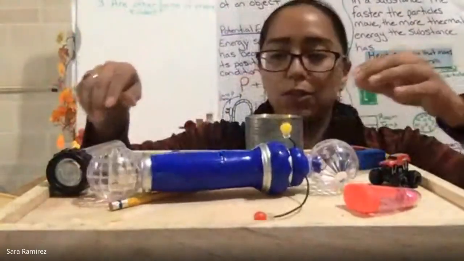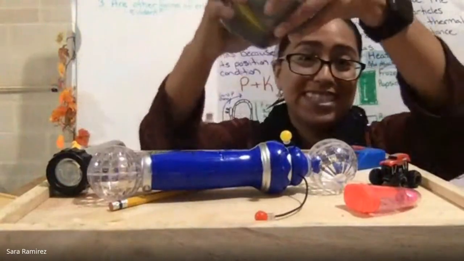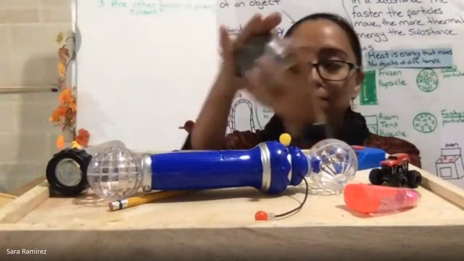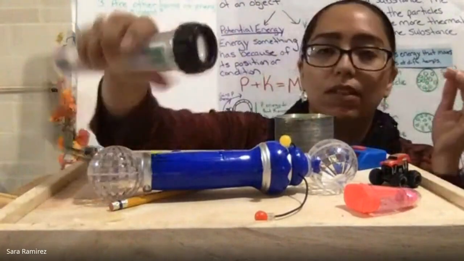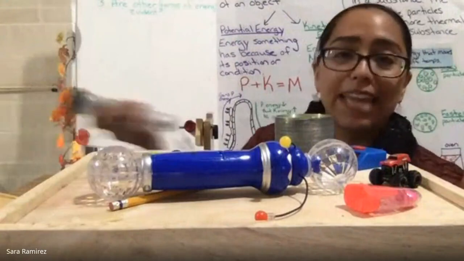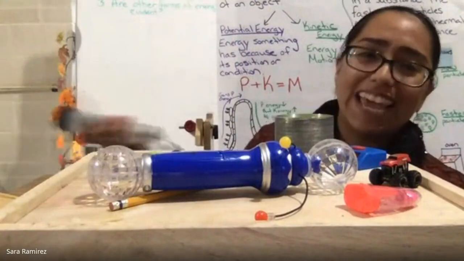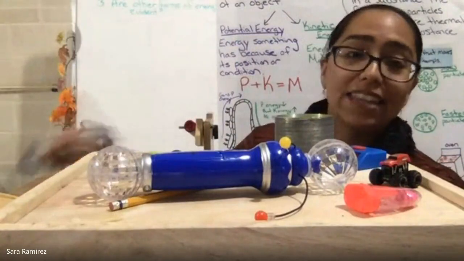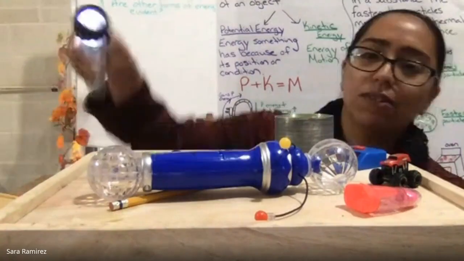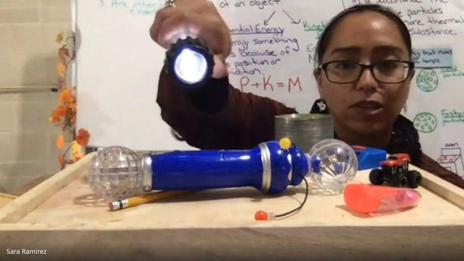And then another toy that we have that you guys are familiar with, slinkies. So when they're in motion, they have kinetic energy. And then here's a little handheld flashlight. We add mechanical energy to it by shaking it, and then there's a capacitor inside that stores that energy and converts it into electrical energy so that the flashlight will turn on.